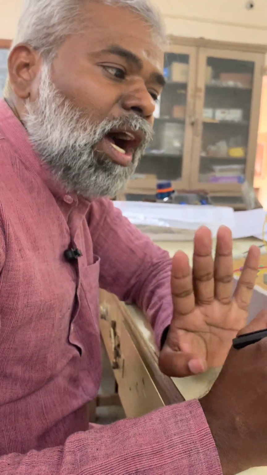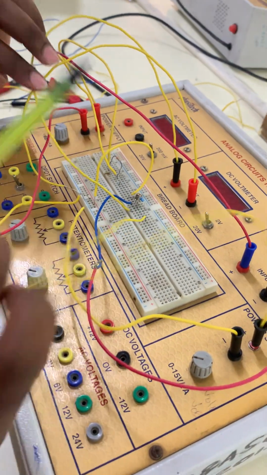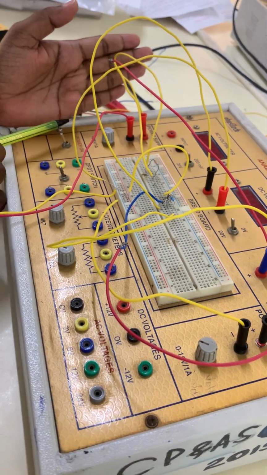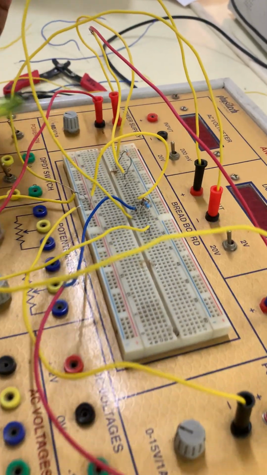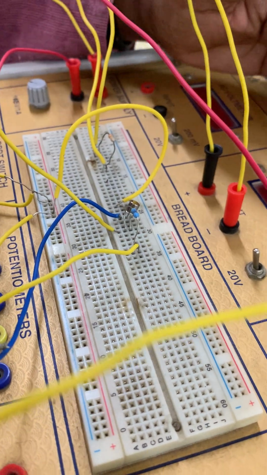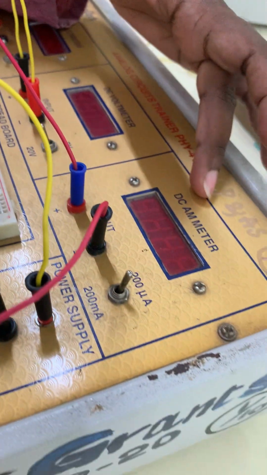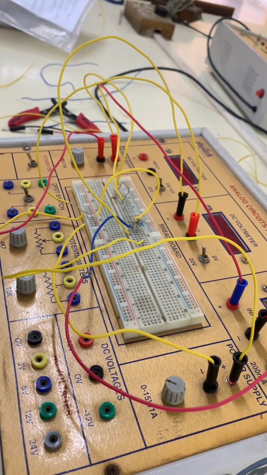What are the apparatus? One transistor we need. Two power supplies and two resistors: one is a 33K resistance, and another one is a 470 ohm resistor. One DC voltmeter, one DC ammeter, and patch cards. These are the apparatus.